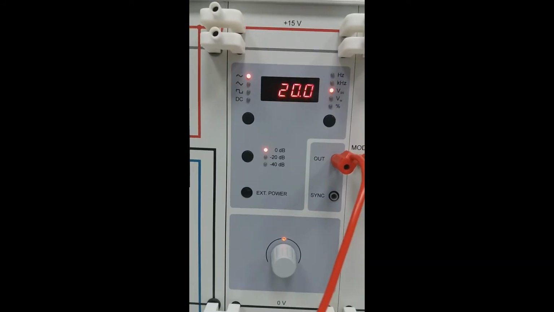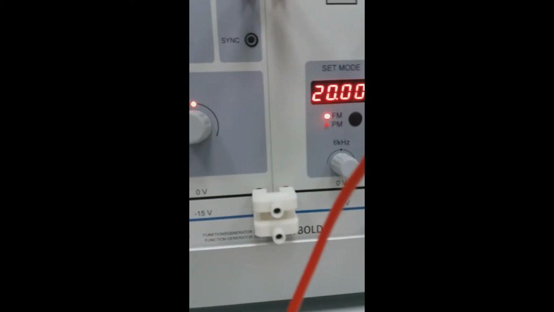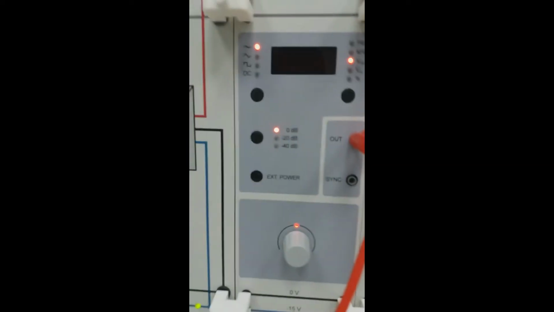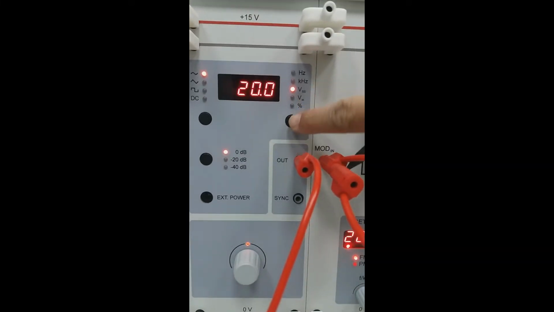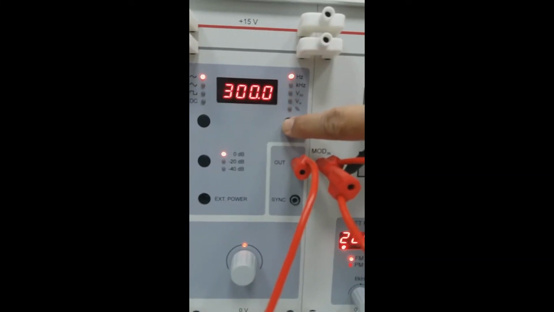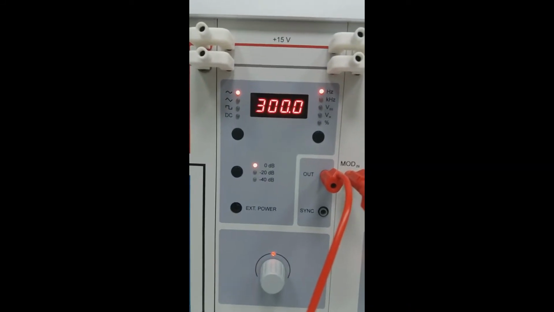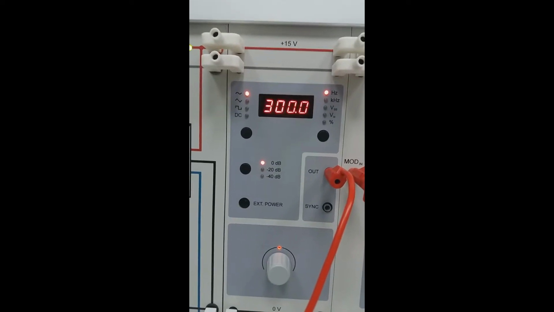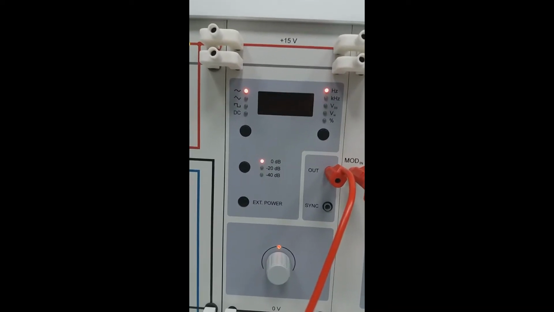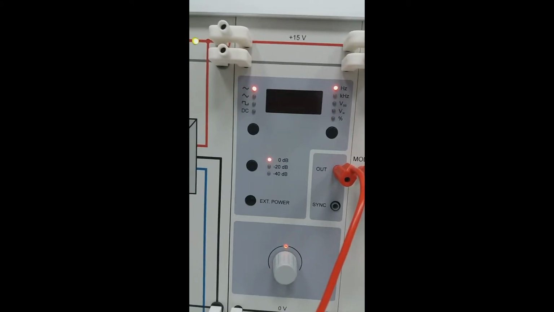The modulating signal is a sine wave generated by this module called function generator, with a frequency of 300 Hertz and a peak to peak value of 20 volts, or peak value of 10 volts, right?